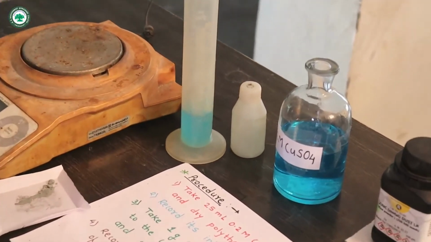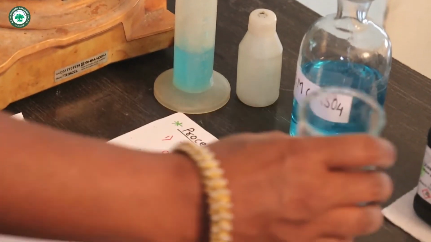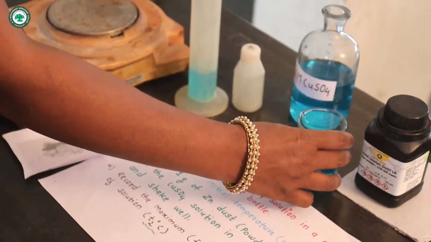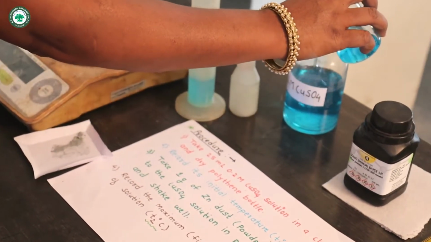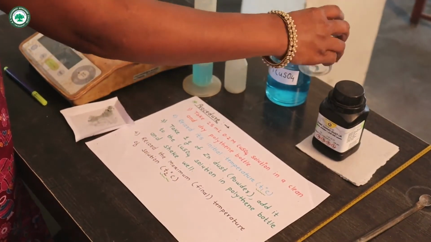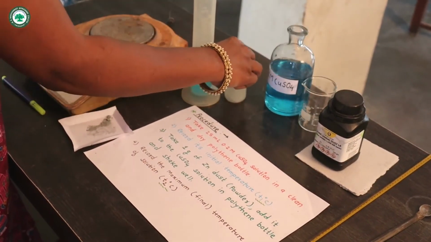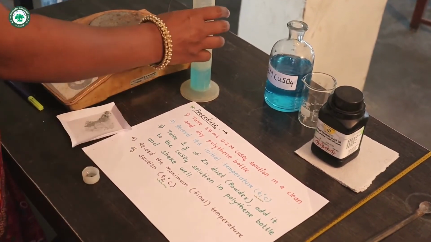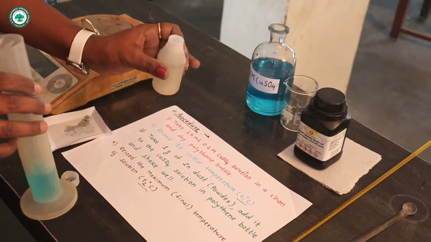Now here exact 25 ml copper sulfate solution is taken with the help of this measuring cylinder. Now take this 25 ml copper sulfate solution in a clean and dry polythene bottle.